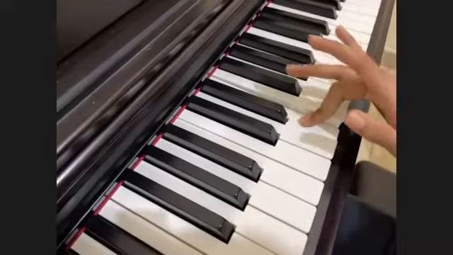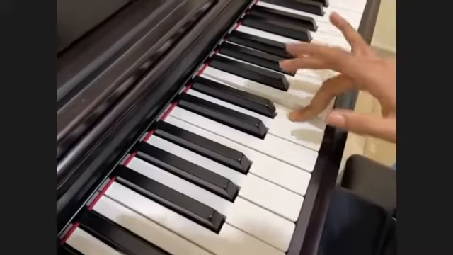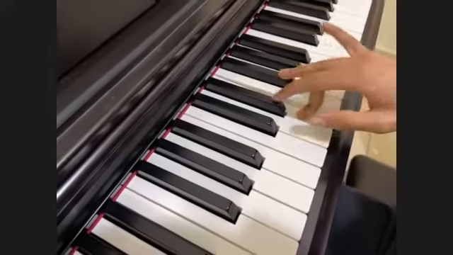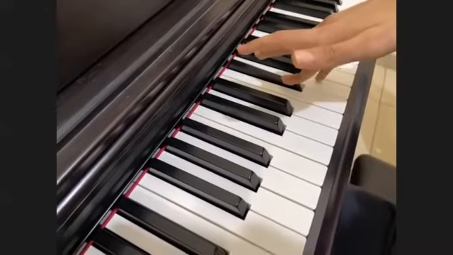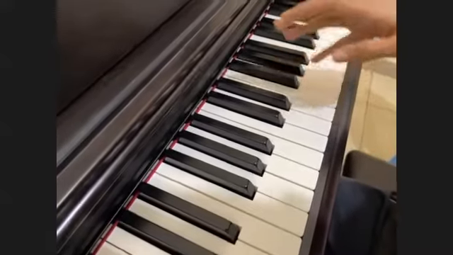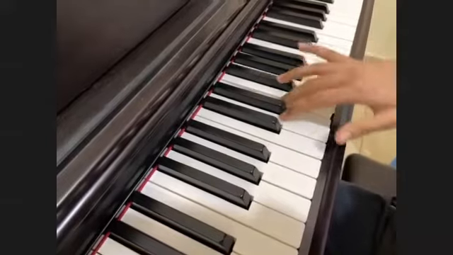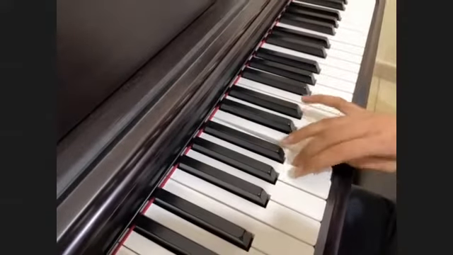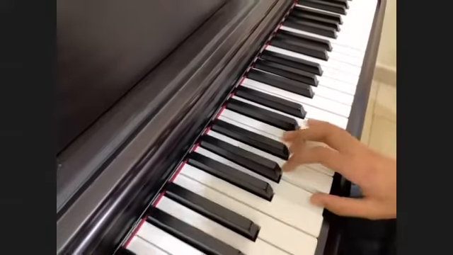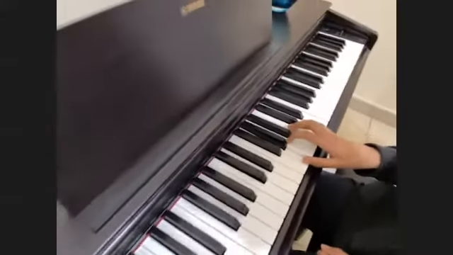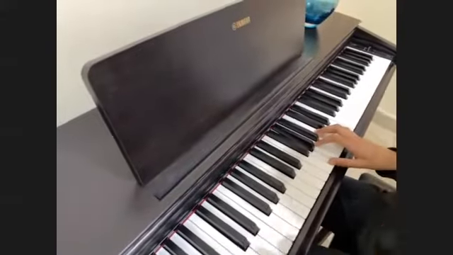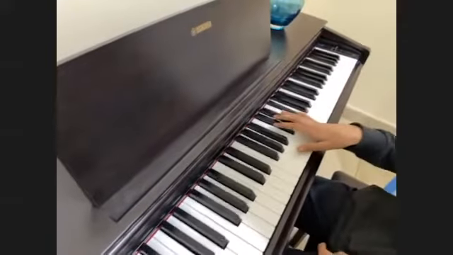It is F sharp. So this F here is F sharp. Then you come back down to the G: F sharp, E, D, C, B, A, G. So this is your G major scale. It has only one black note, that is F sharp.